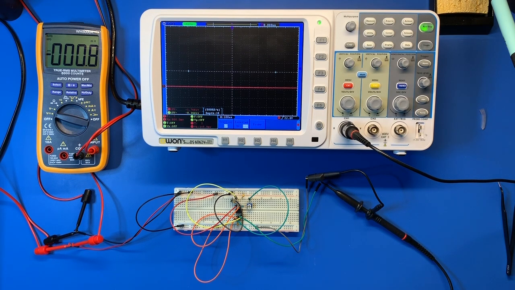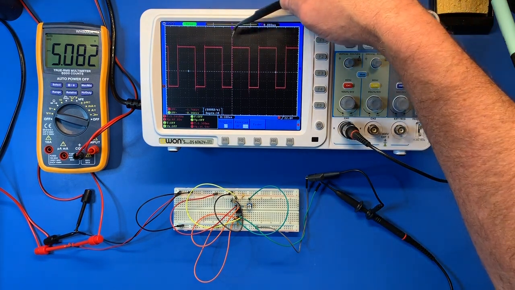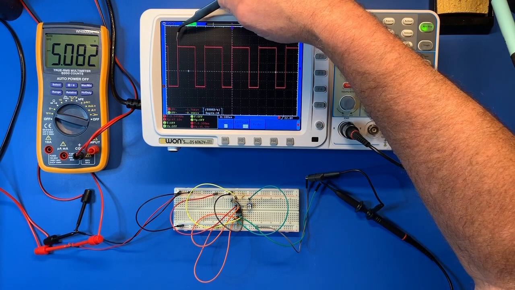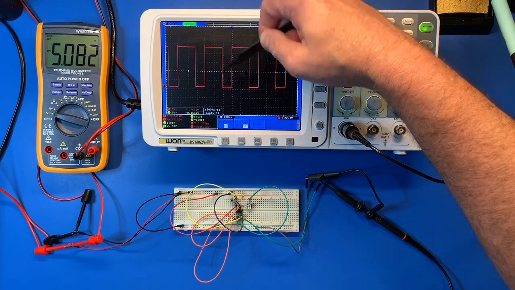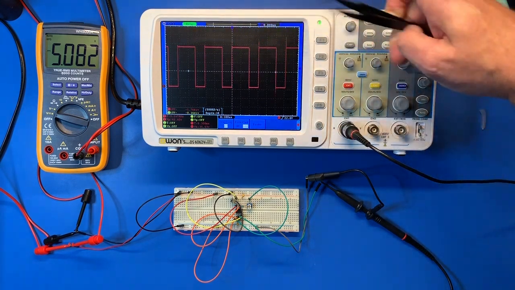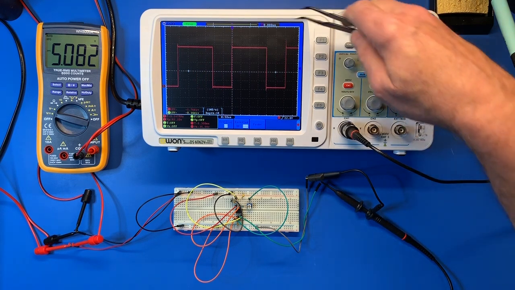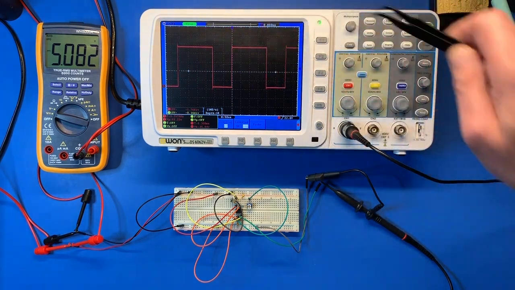Cross your fingers. Oh, look at that. Isn't that amazing? Look at that spike. It's reduced dramatically. You still have some spiking going on a little bit, but a much better shaped waveform. Now let me spread it out a little more for you. There. Really nice looking waveform.